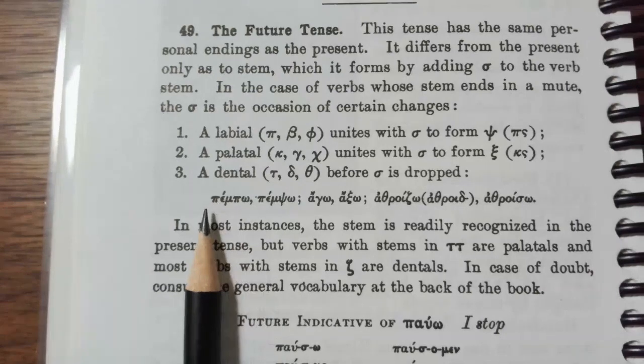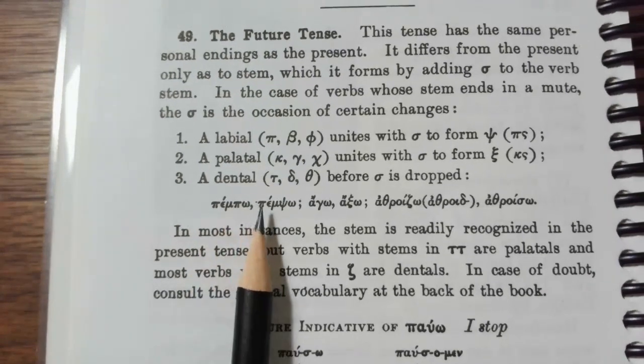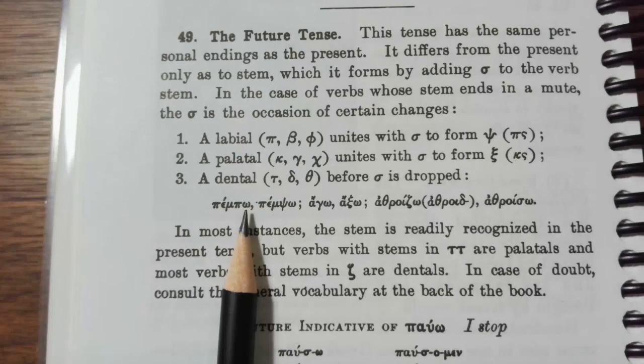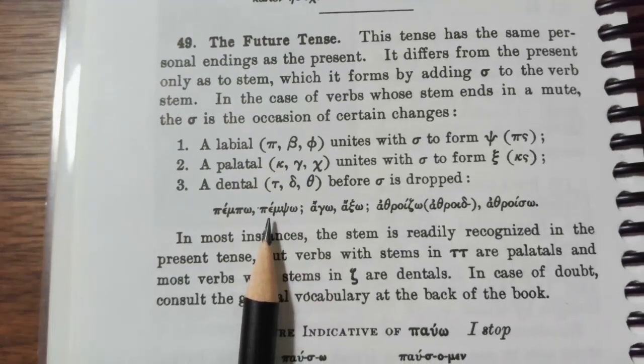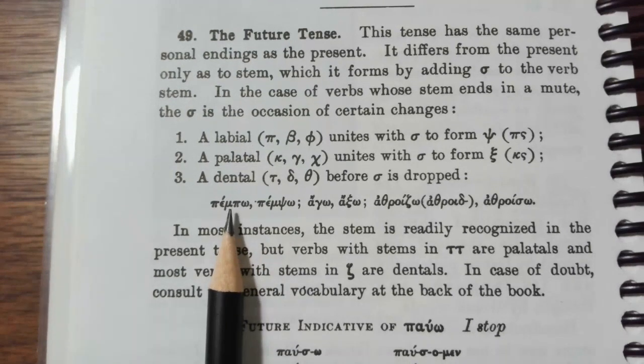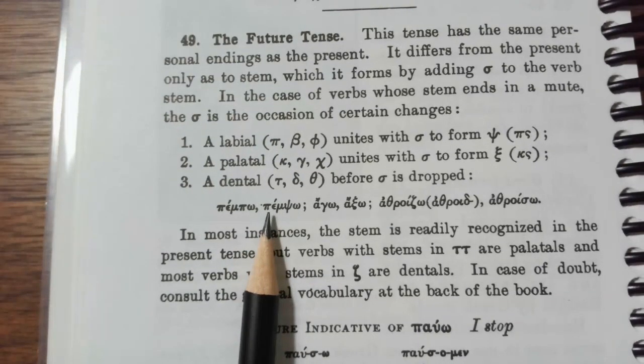If you were to add an augment to this root, epsilon, and change it to a secondary ending, on, epempon, I was sending, right? So those are 2 tenses, present and imperfect, which we've learned. And now today the third tense that we're learning is the future. It constitutes the second principal part, and all that we have done is added a sigma to the first principal part and made the second principal part. Okay?